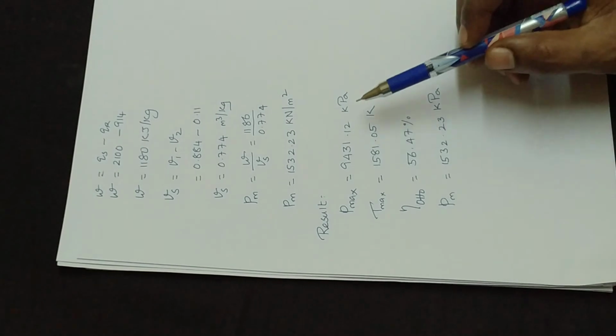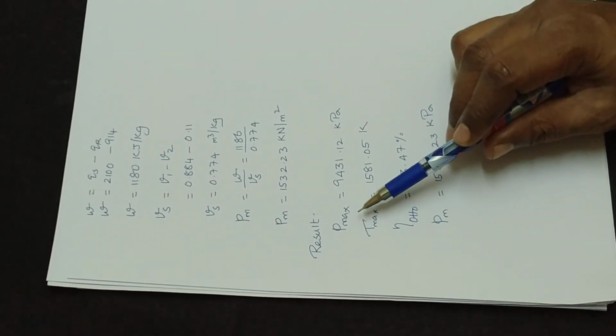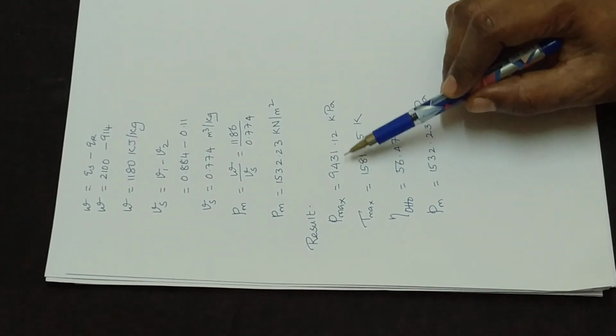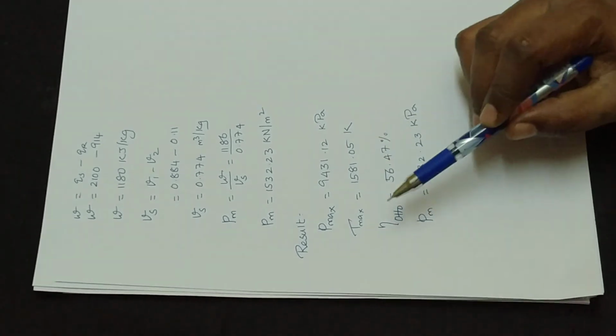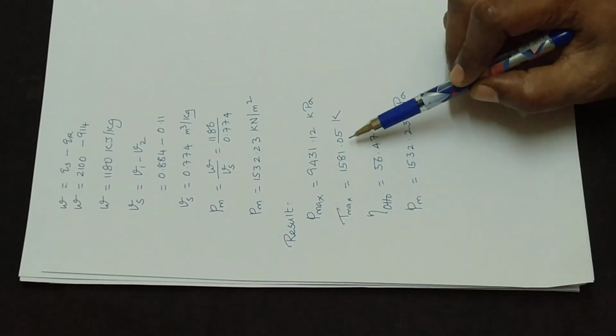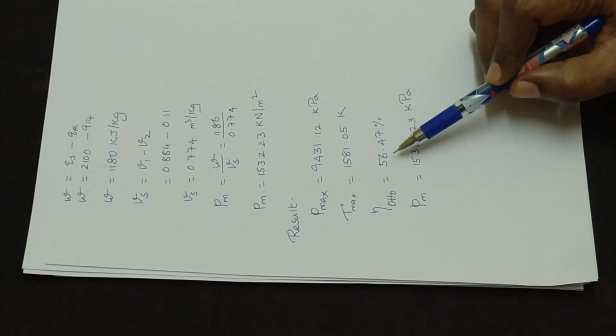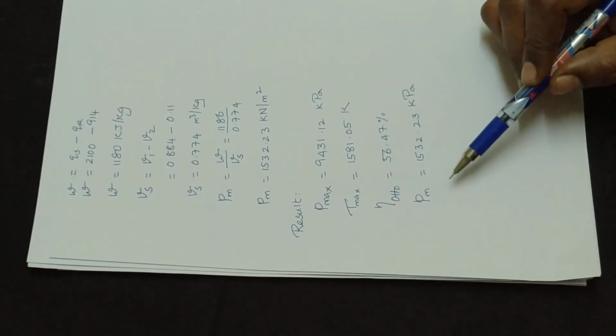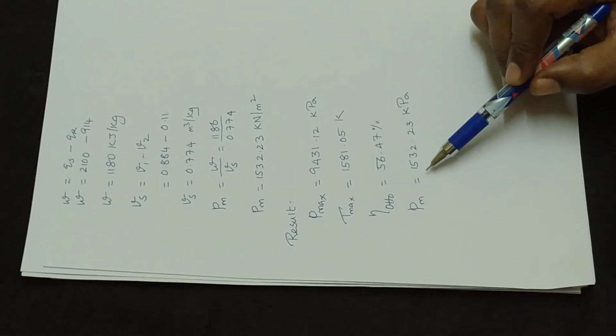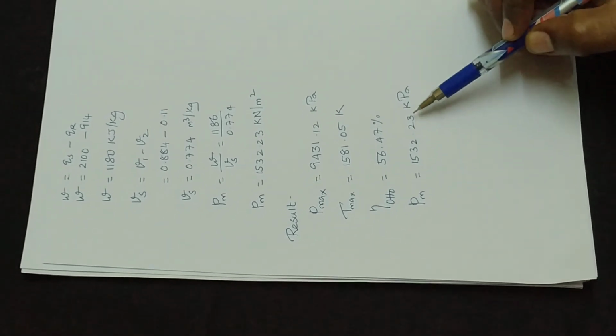So in this problem, we found the maximum pressure during the cycle as 9431.12 kilopascal, maximum temperature as 3632.3 Kelvin, efficiency of the Otto cycle as 56.47%, and finally the mean effective pressure as 1532.23 kilopascal.